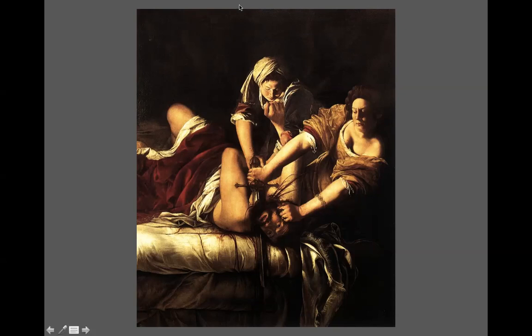So composition, who can define composition? Who can define? Go ahead.